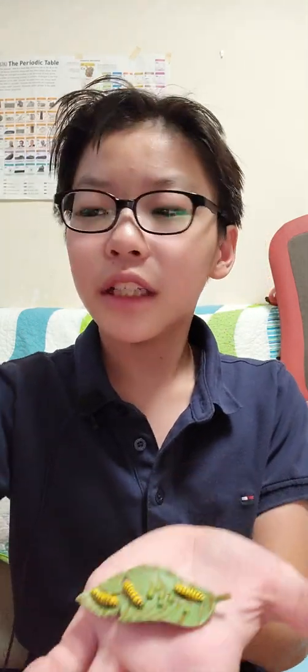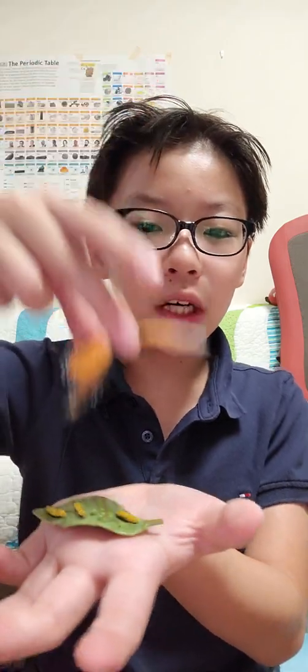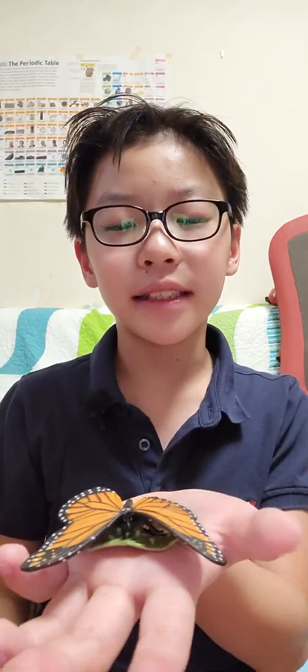Today we will be talking about the life cycle of a butterfly. So let's get started. We'll also be talking about the life cycle of a moth. The life cycle of butterflies starts like this. There is a butterfly which flies down and lands on a leaf. There it lays its eggs.